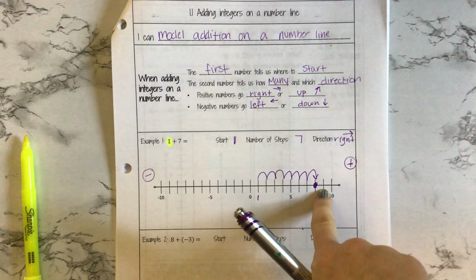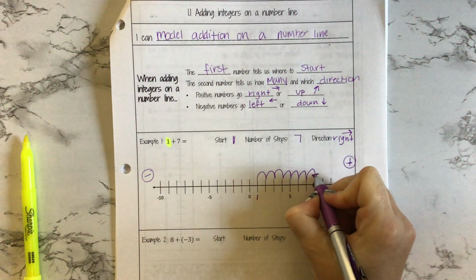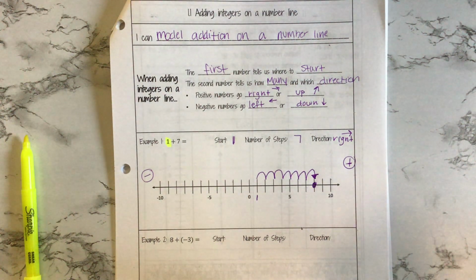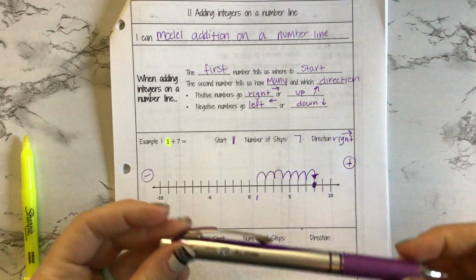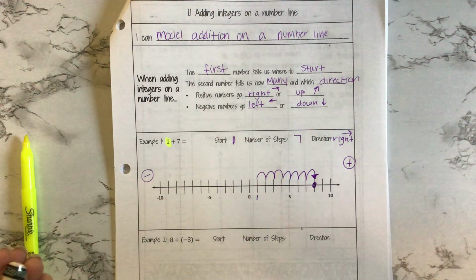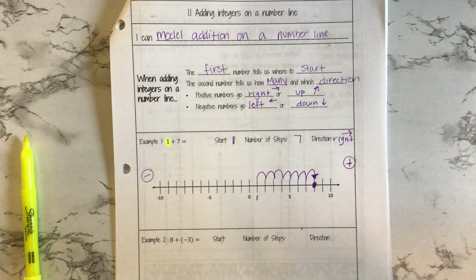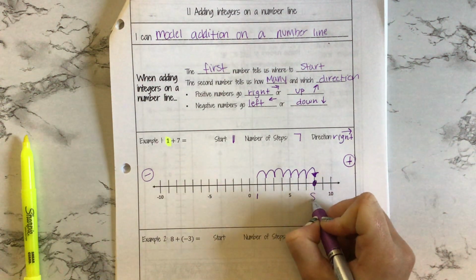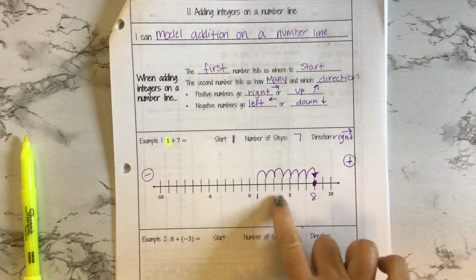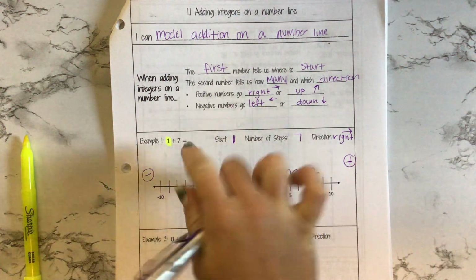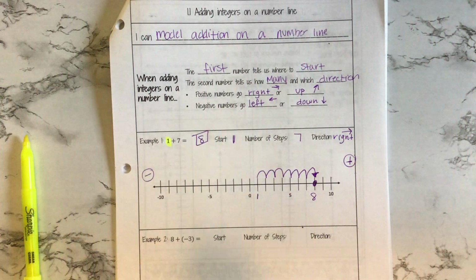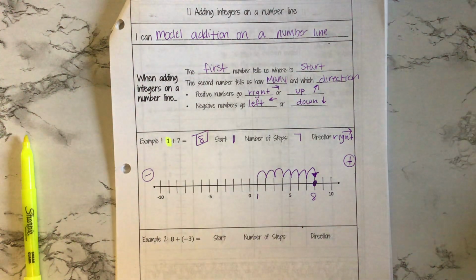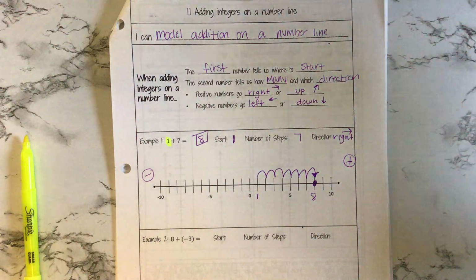Then I put a dot where I landed and an arrow so I know which way I went. Make sure you're writing in pencil. I'm writing in pen so you can see it, but you need to be writing in pencil. All right, so I figured out where I landed. Now I'm just going to count on my number line to figure out what number that is. 5, 6, 7, 8. Since I ended on 8, that means that 1 + 7 is 8. And I know you know that 1 + 7 is 8.